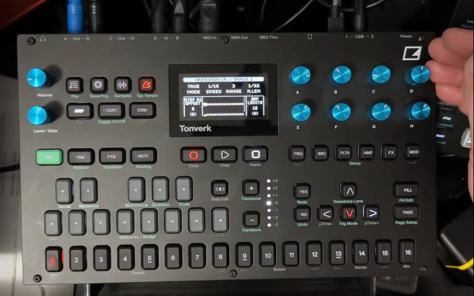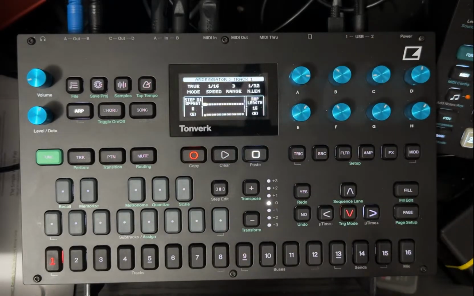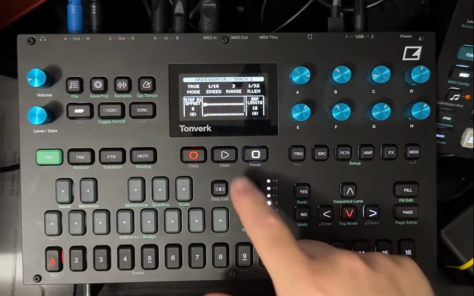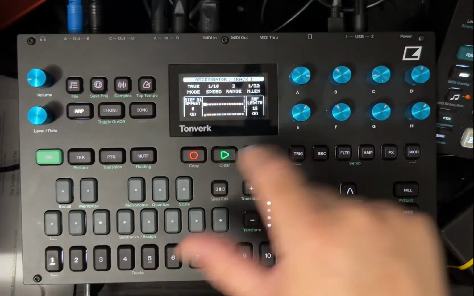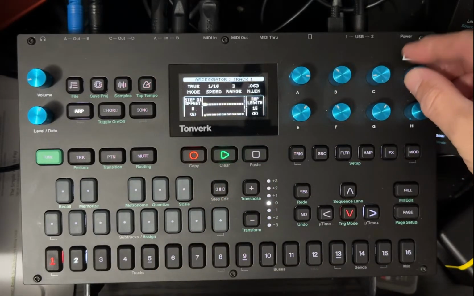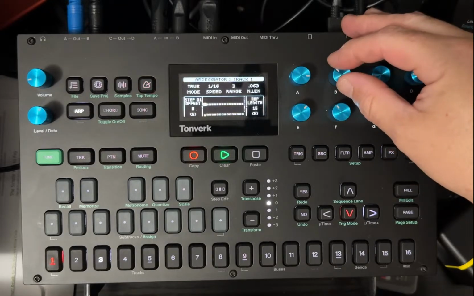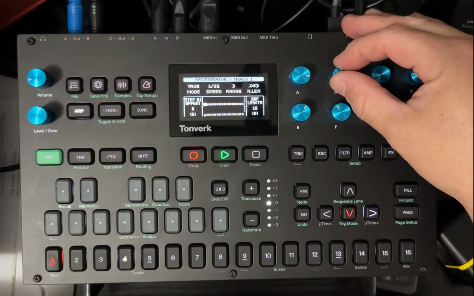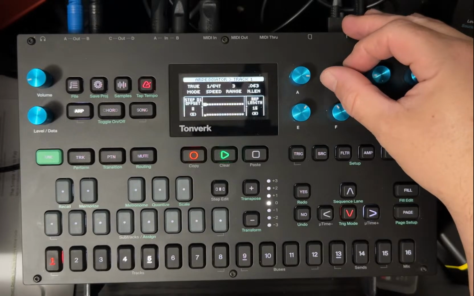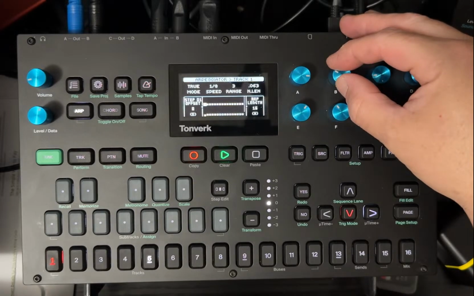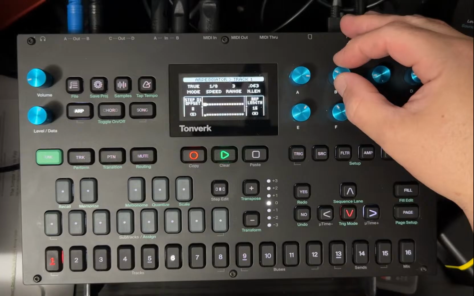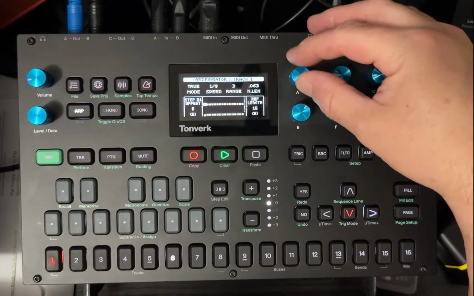Now the note length, you can lower it, so that's how short the note is. So you can do that. And then you got the speed. And then, like I said, the mode, you can change it.